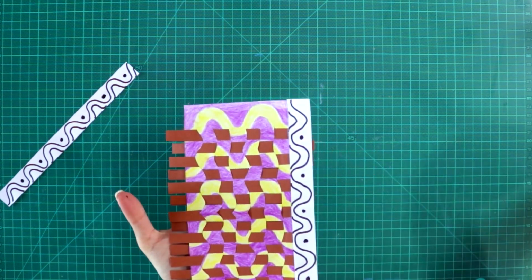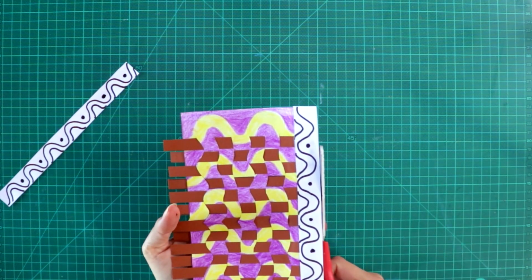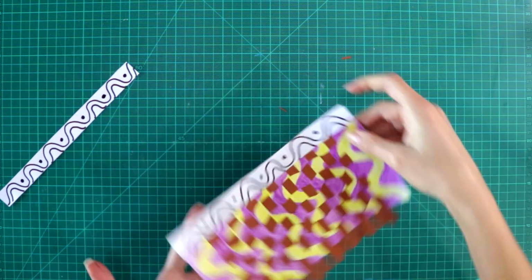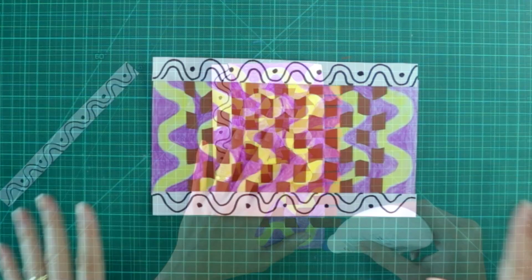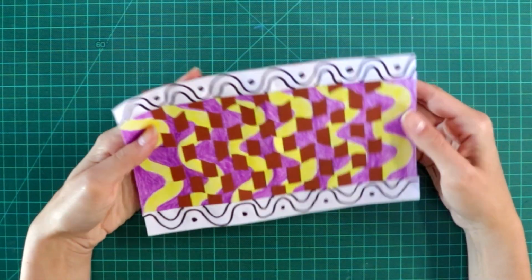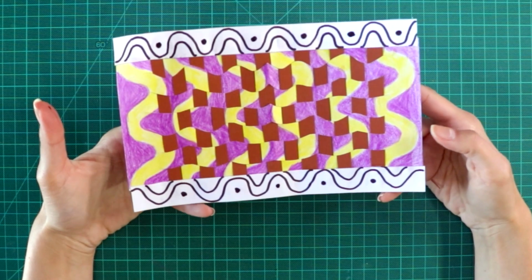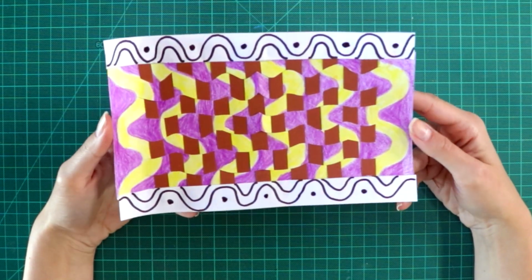If there's extra paper over here, you just cut. And do the same thing at the other side. And we finish our indigenous weave inspired on a snake skin.